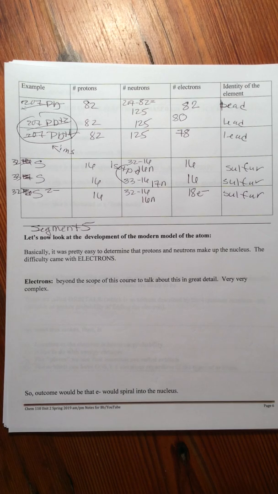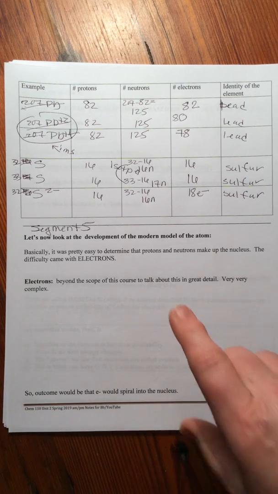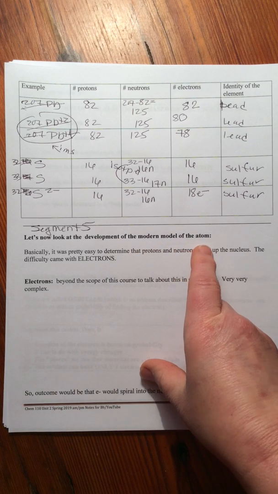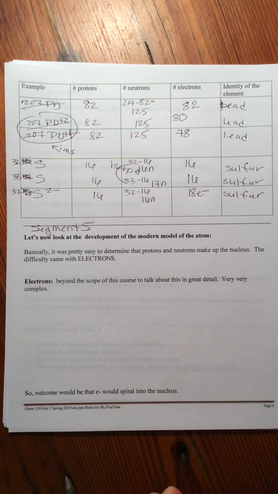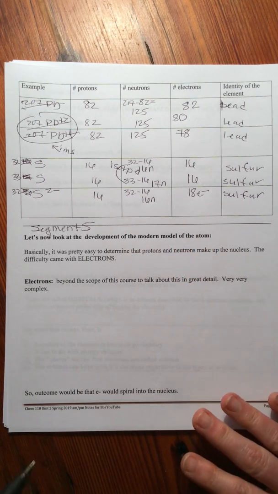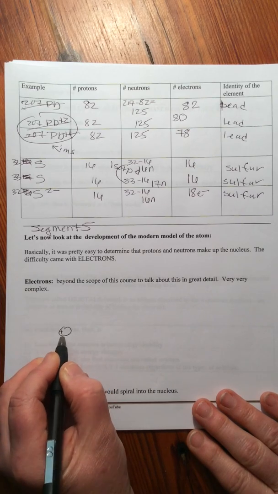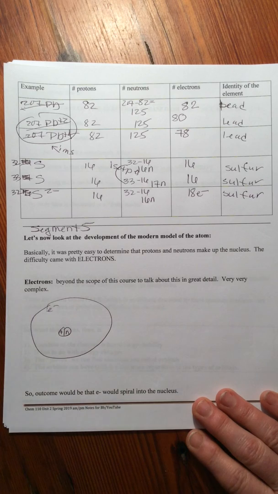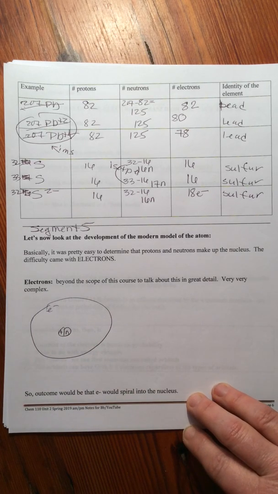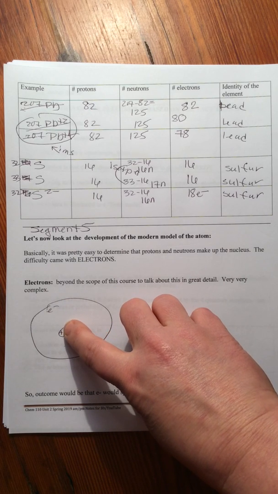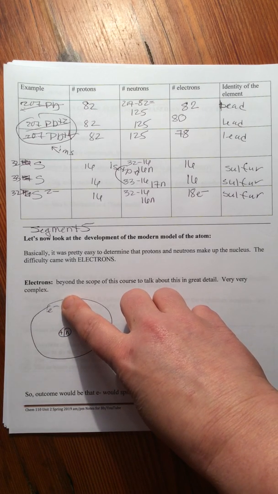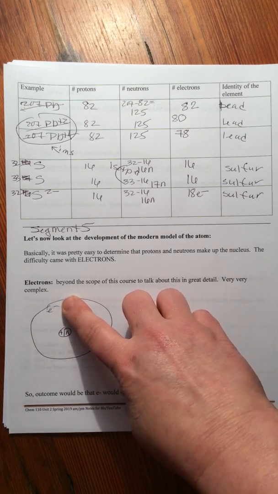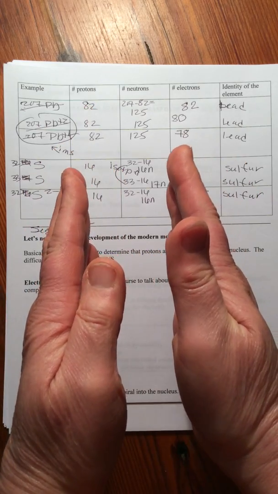All right. Now, segment 5 begins with the modern model of the atom. We can't just have a nucleus with our protons and our neutrons and our electrons just out here. It just doesn't work. And the reason for that is that if our nucleus is plus and our electrons are minus, what do we know about pluses and minuses?